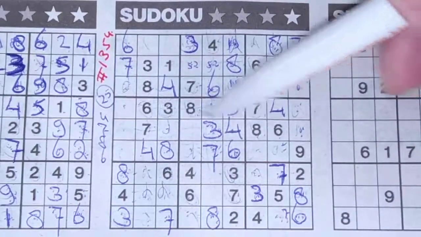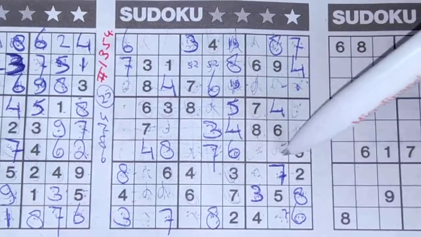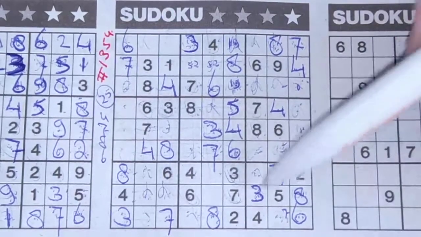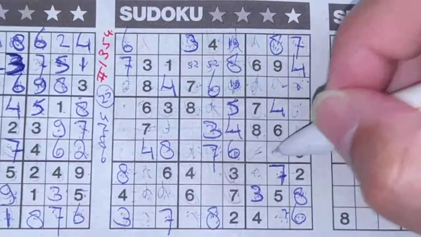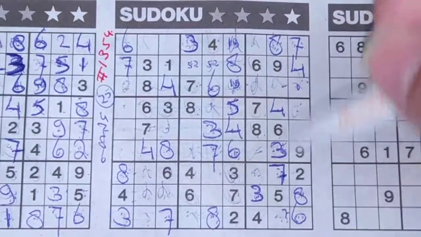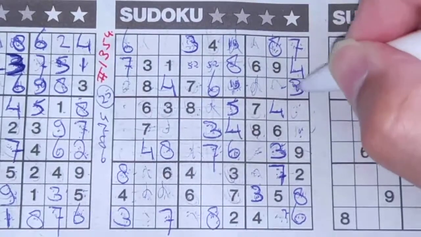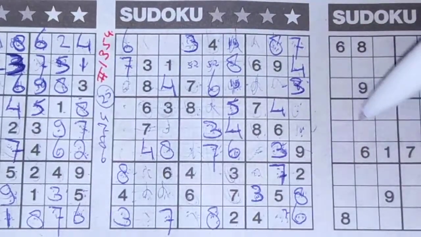3 in this row, 3 in the middle row, so in the row below, the only two places for the 3 are here or there. We see here 3, no 3 there, 3 should be there. 3 in this column, 3 in the column next, so in that column, the only place for the 3 should be there.